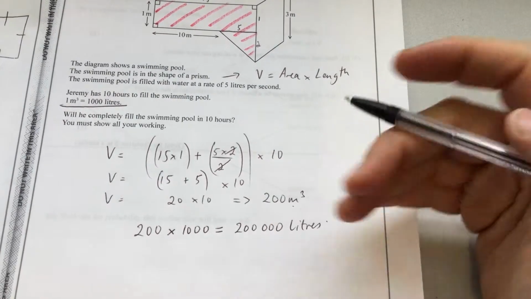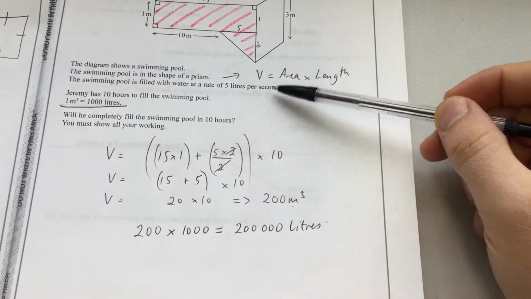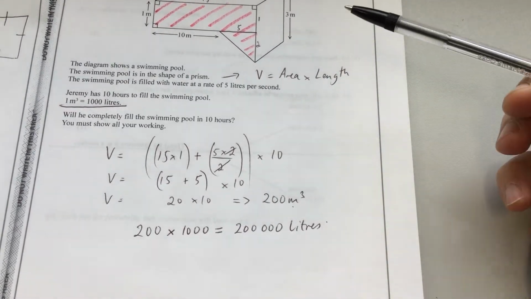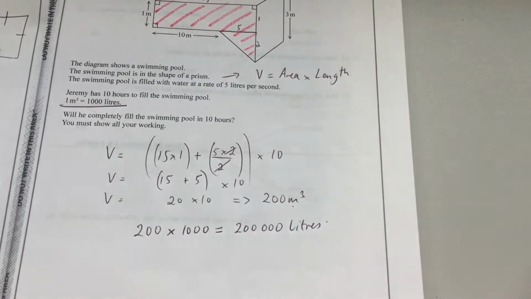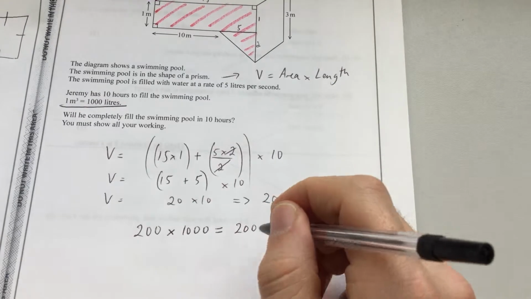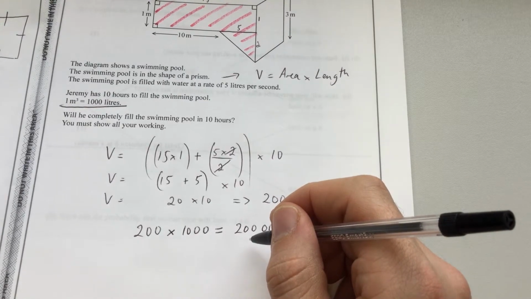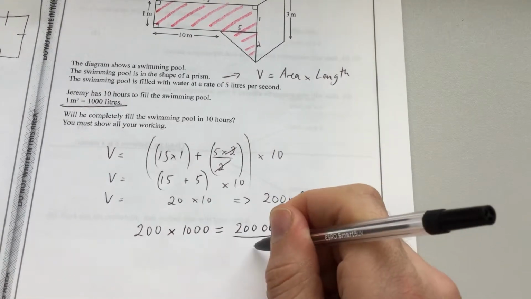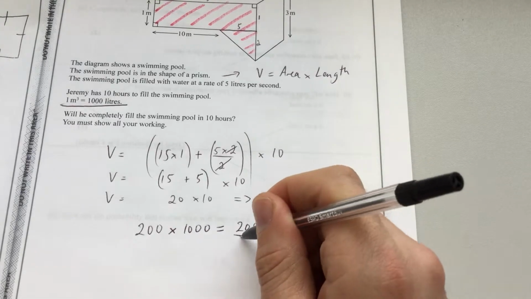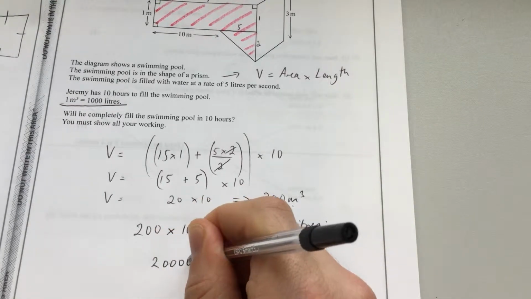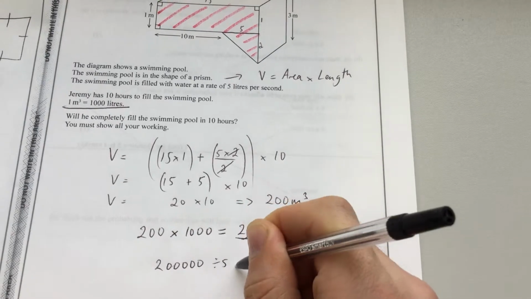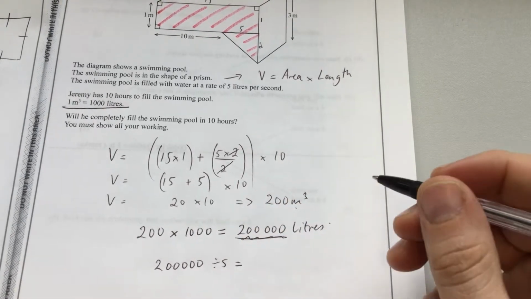So I have to convert it into litres, because I know that 5 litres fill up every second. So what I can do now is decide how long it's going to take 200,000 litres to fill up. So what I'm going to do is divide by 5. Or I'm going to do it separately, over here. 200,000 divided by 5 will tell me how many seconds it's going to take.